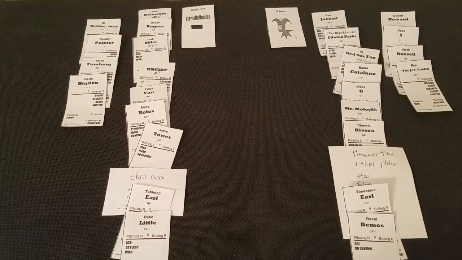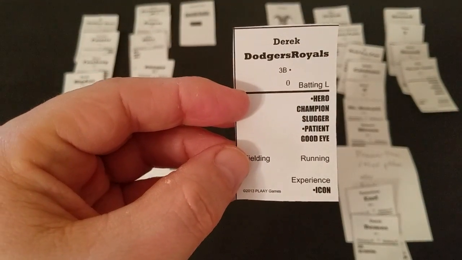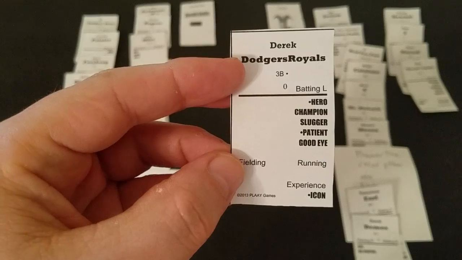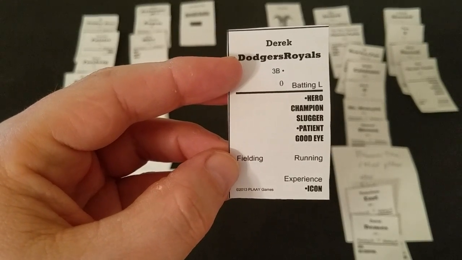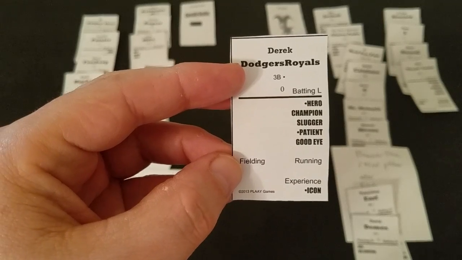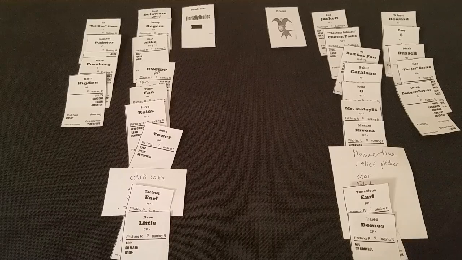All right, now we move on to the third baseman. And this person asked me to make him a carbon copy of the 1980 George Brett card. So I did, and his card is loaded, as you might expect. And that is Derek, Dodgers Royals fan. Now, I couldn't fit the word fan on here. I had limited characters. So there you go. Semi-hero, champion, slugger, semi-patient, a good eye. So good qualities there. A 1980 George Brett clone.